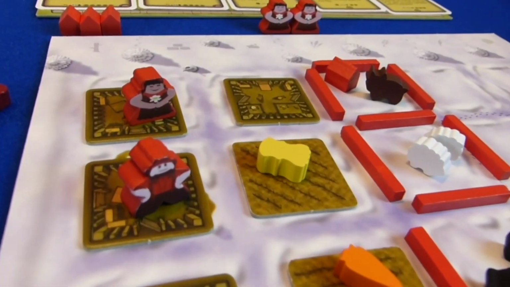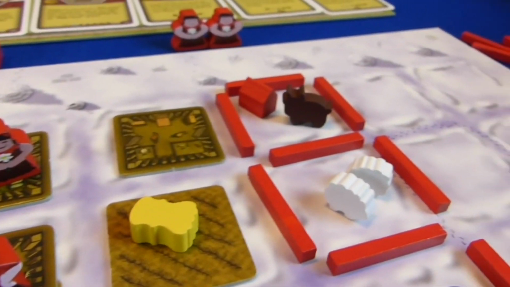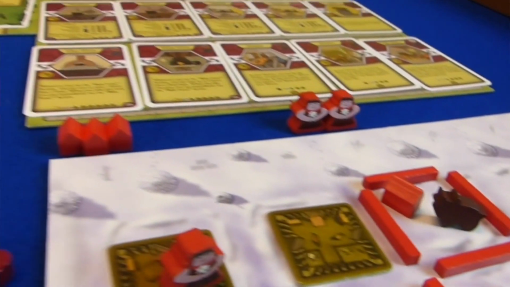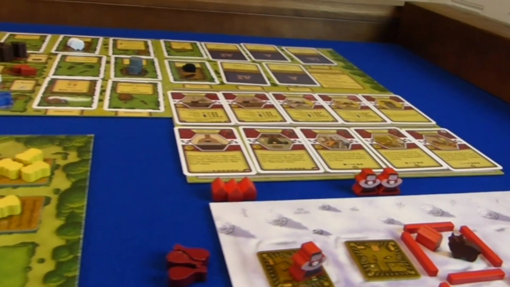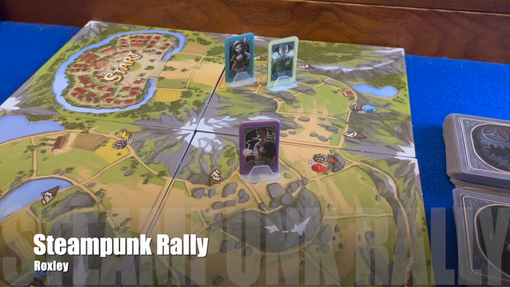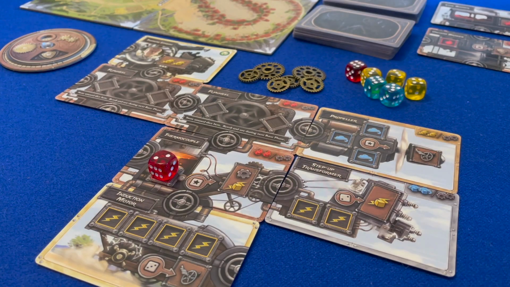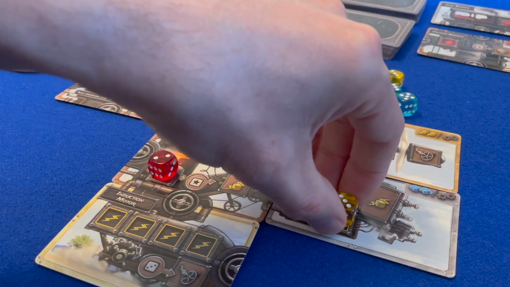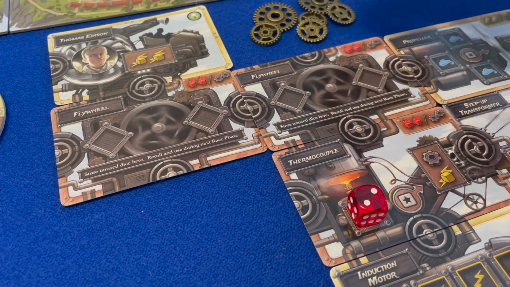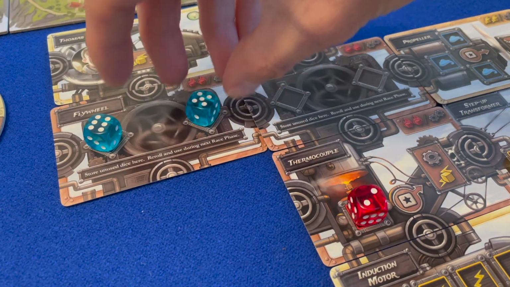Sheep, cows and pigs need to be kept in fenced pastures. Workers need rooms built for them in the farmhouse. Vegetables and grain grow on ploughed fields. Incorporating storage into tableaus is not unique to Agricola. Another example is the game Steampunk Rally, where players build large racing contraptions powered by placing dice into specific slots to generate movement. The storage cards allow players to keep dice for the following round instead of discarding them.